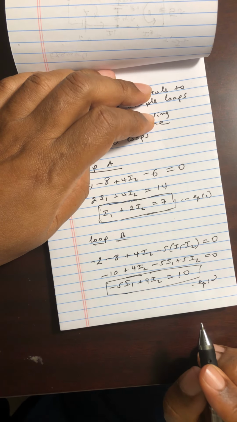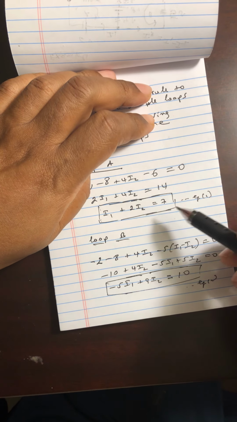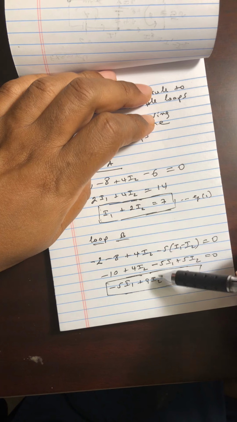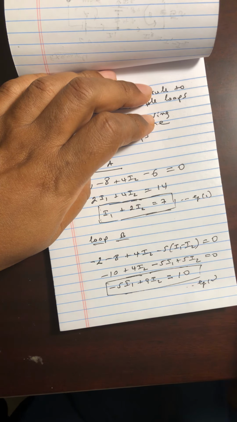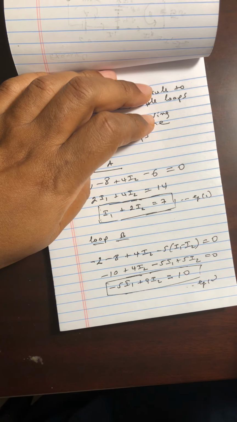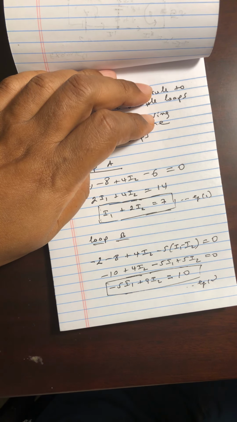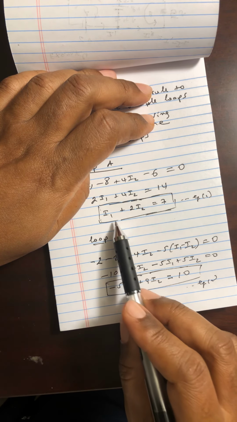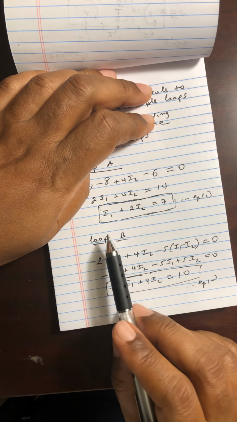Now there are two ways of solving equations like this. They're the method of substitution and method of elimination. You can use whichever one you feel comfortable with. But in this case, it might be easier to use substitution because it's easy to express i1 in terms of i2.